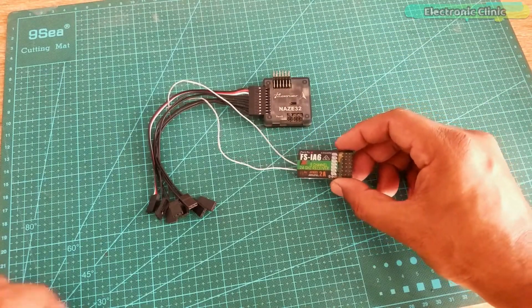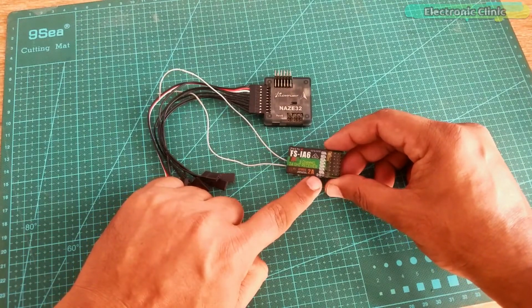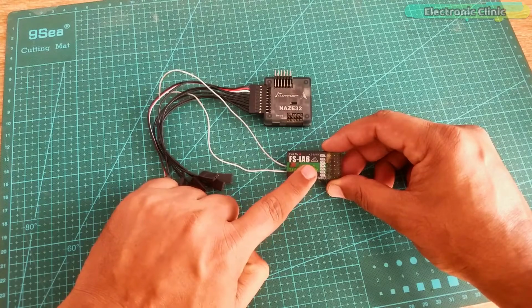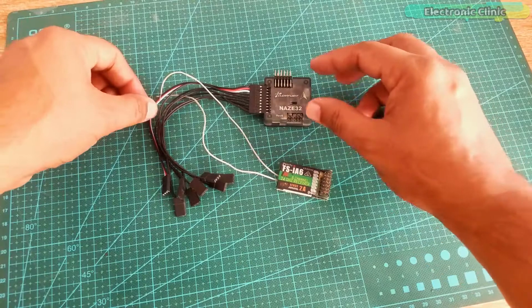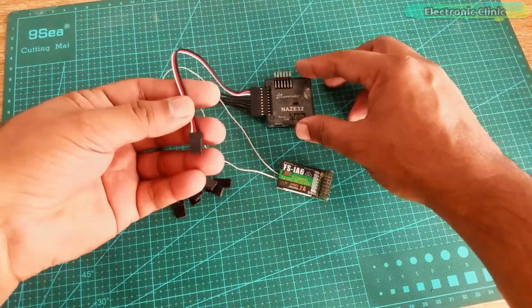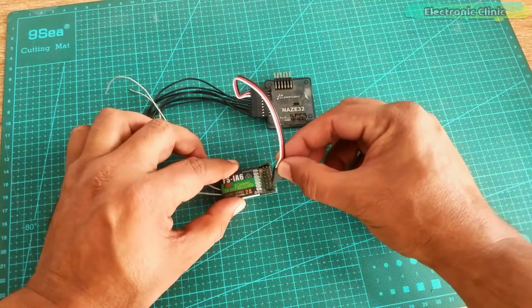Now the next step is to connect the FlySky FSI6 receiver with the Naze32 Rev6 flight controller. The FlySky receiver pins are clearly labeled. This receiver has a total of 6 channels which we are going to connect with the 6 channels of the Naze32 flight controller. Be very careful while connecting the wires.